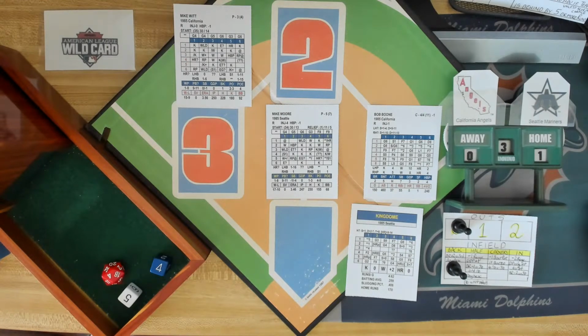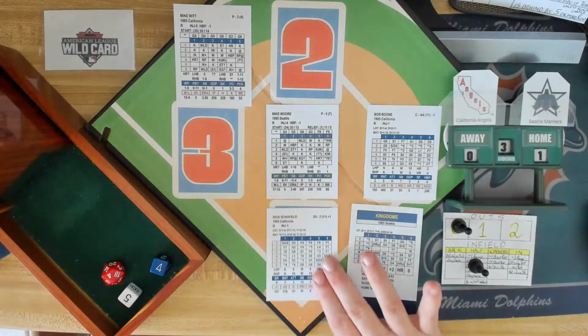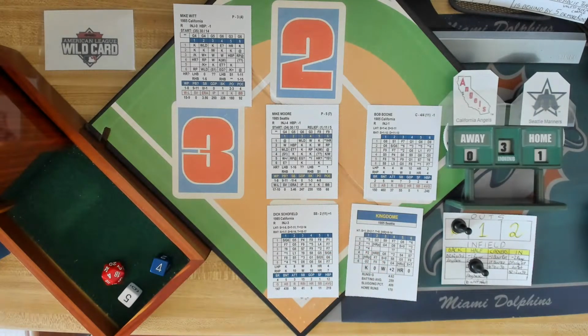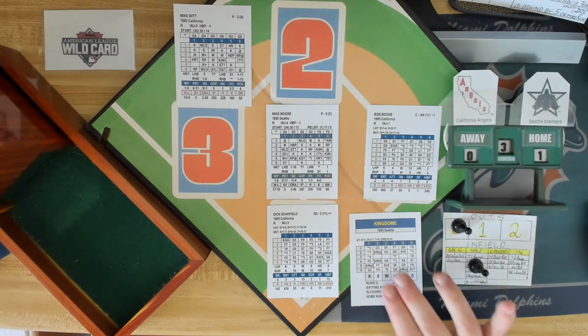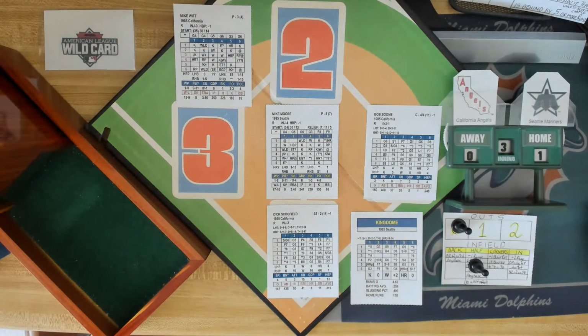First error on the Mariners. And that allows Boone to reach first base safely. Oh, wow. Moore got handcuffed on it. By the time he picked it up, Boone was already at first. The infield will go halfway. The next batter for the Angels will be shortstop Dick Schofield. Very young Schofield, I should say. We'll see if the error hurts the Mariners in any way here at the Kingdome.